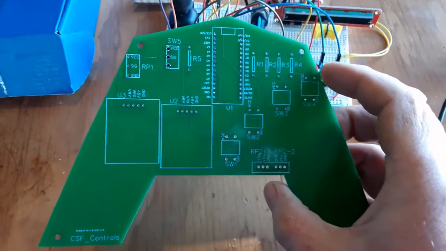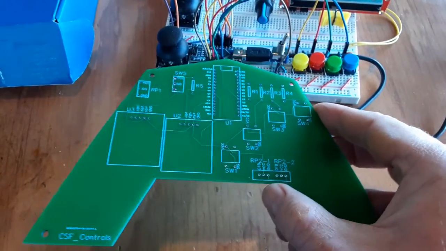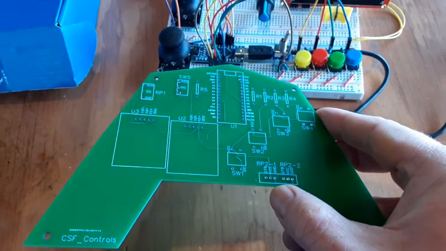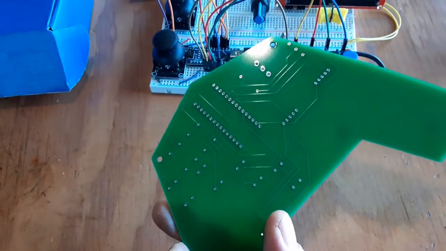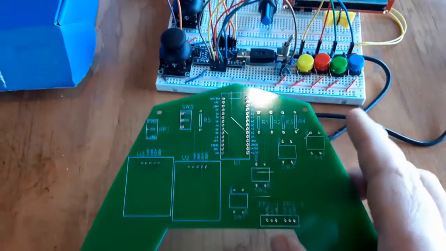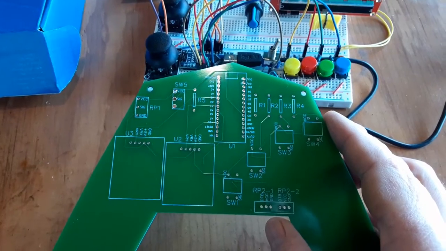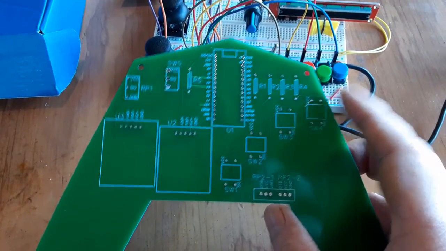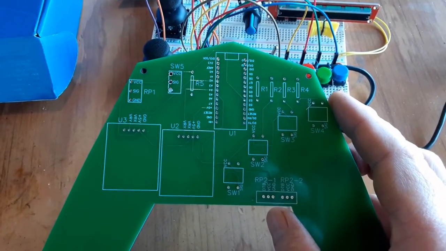So PCBs came in. Looks like exactly what was designed. So now a whole bunch of soldering to get this ready to more of a permanent setup, and hopefully everything's going to work as planned.